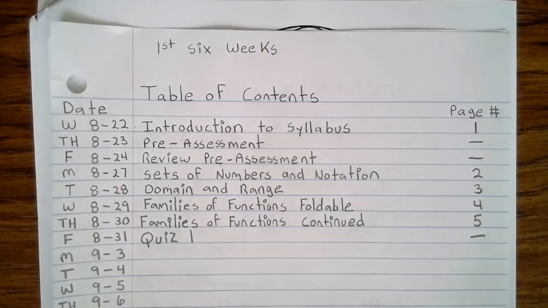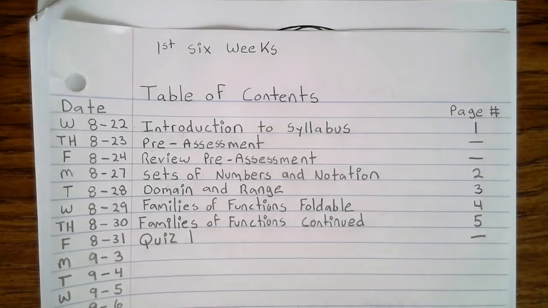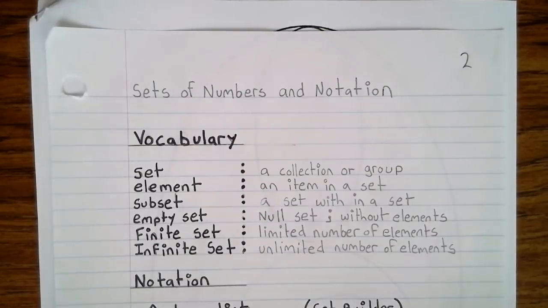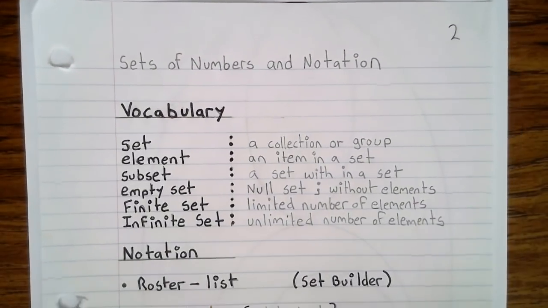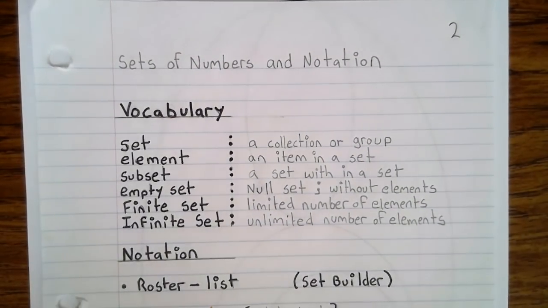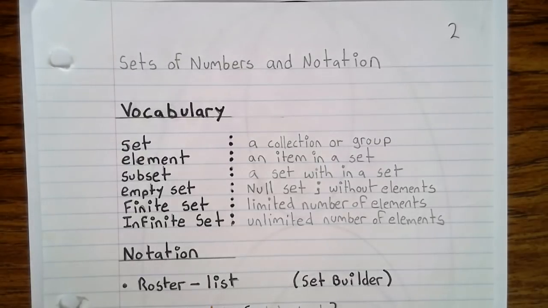If you would finish updating your table of contents. All right, now your table of contents are updated. Let's take a look at the first part. Okay, let's take a look at our notes. Okay, sets of numbers and notation on page 2.